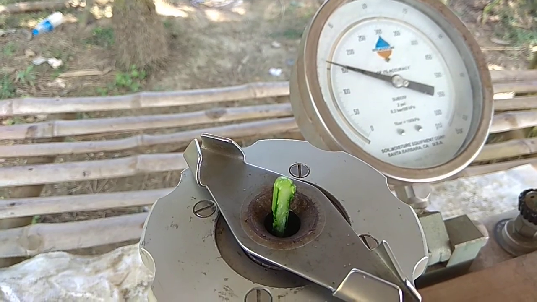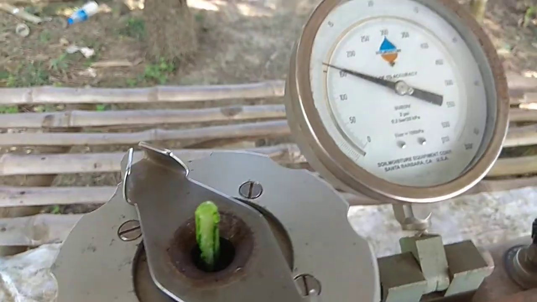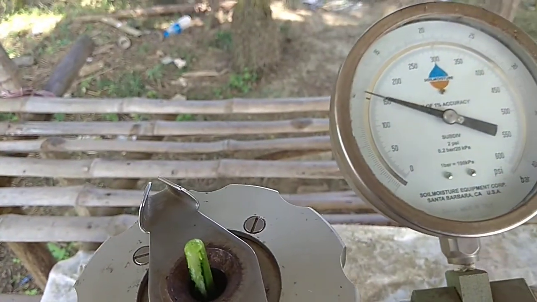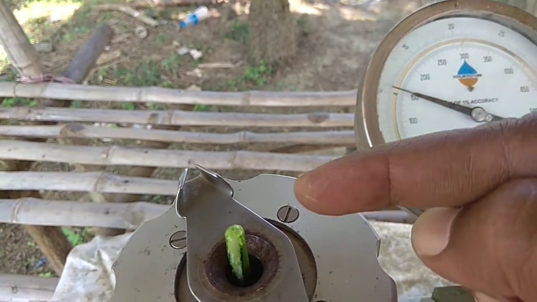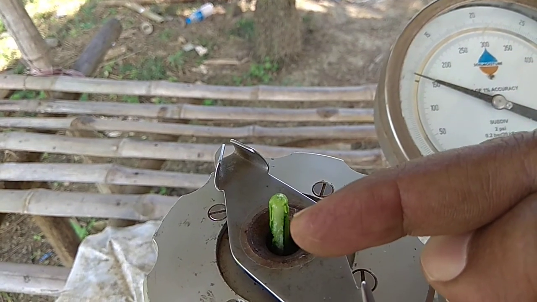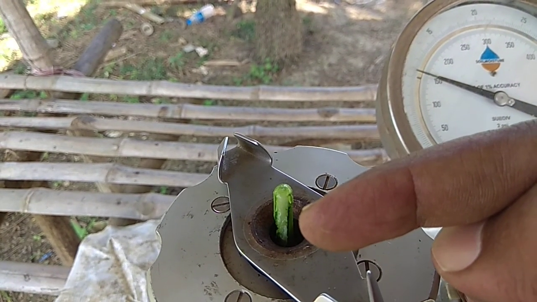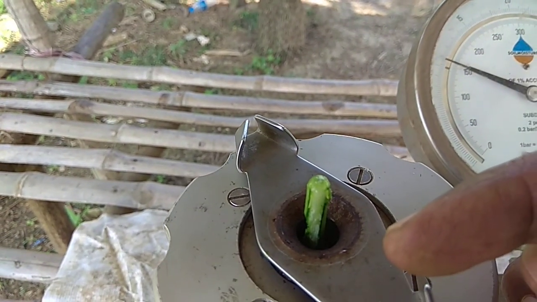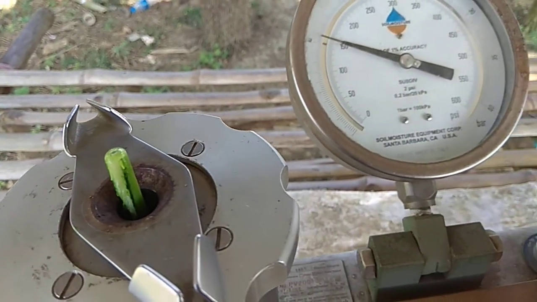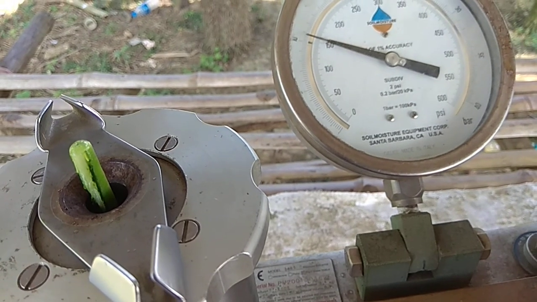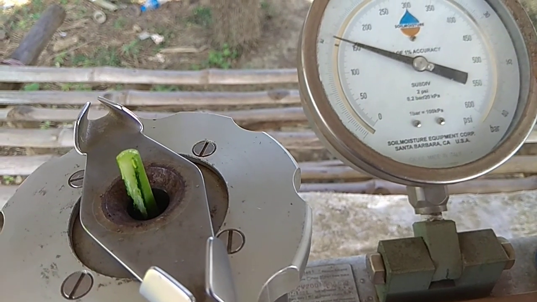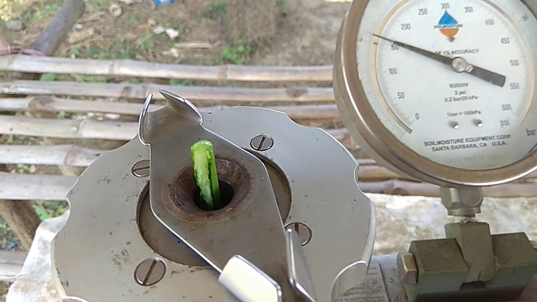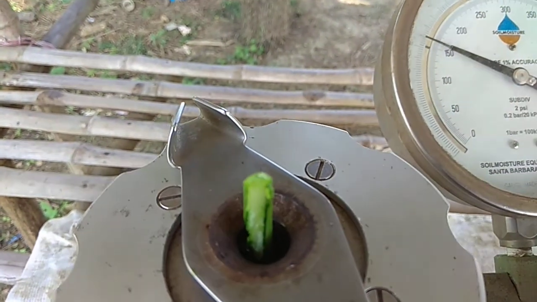In this way you have seen the pressure on the pressure gauge, and here we have seen the water coming out or oozing out from the petiole clearly. If you apply pressure again, sometimes the petiole will be cut when more pressure is exerted.